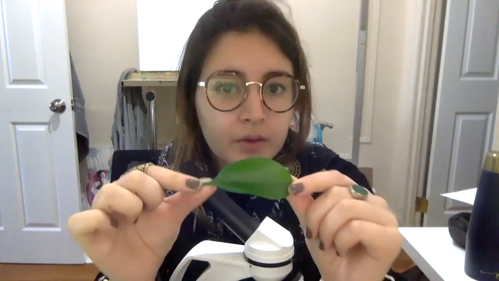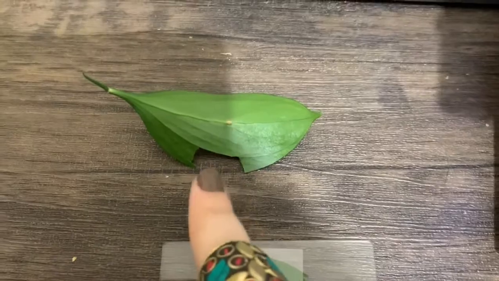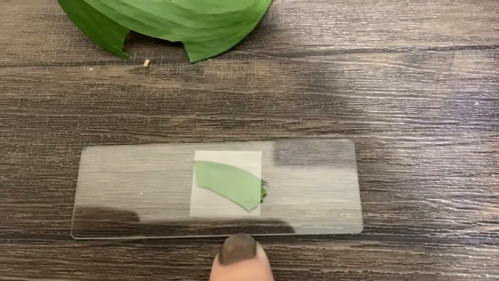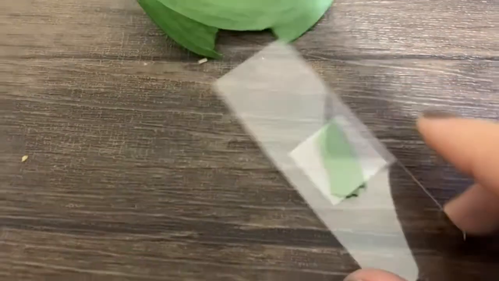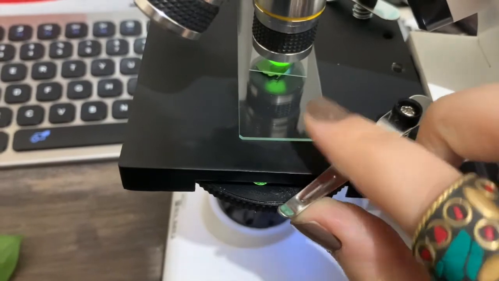And what do you think this color is gonna be when we put it under the microscope? Yeah, it's gonna be green. So we're gonna put the green leaf under the microscope, and we'll see what we can find. Okay friends, so I've taken a little piece out of the leaf and I've put it onto my slide here, and I'm going to put the slide into the microscope. And we're going to look at it.